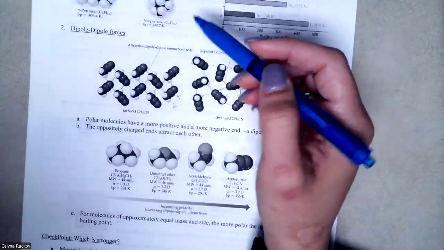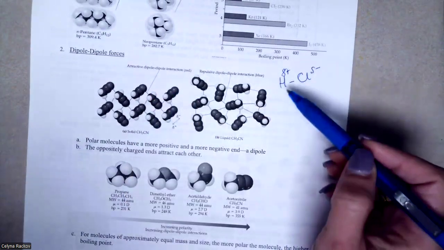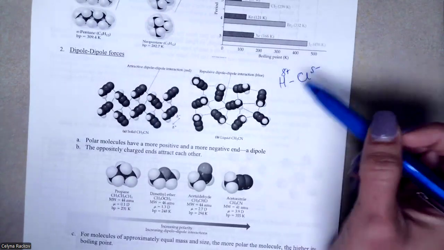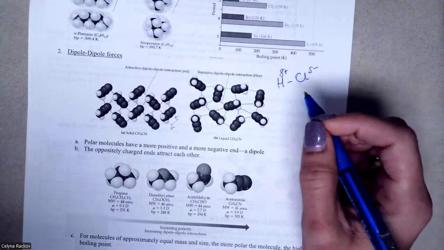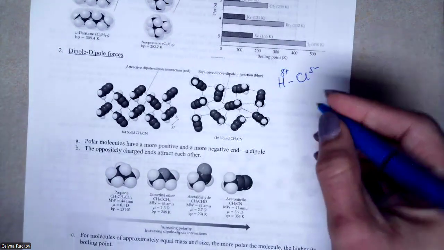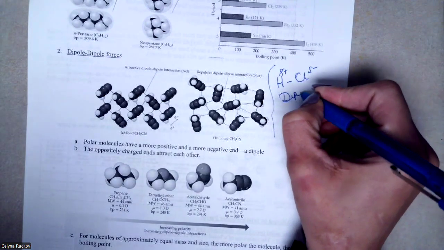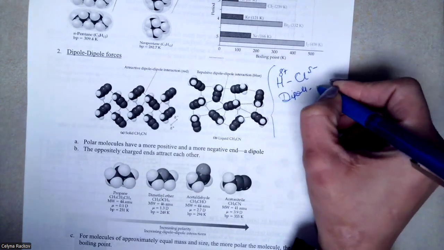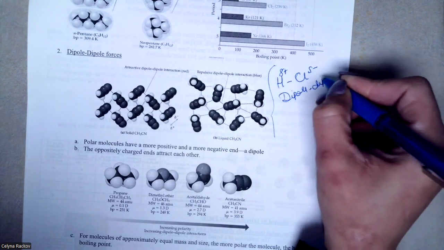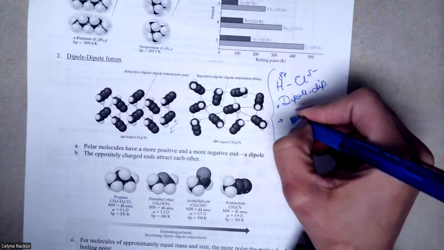This dipole-dipole force occurs when we have permanent dipoles. But all molecules also have what? The dispersion forces. For example, hydrochloric acid is a molecule that has dipole-dipole forces, but it also has dispersion forces.